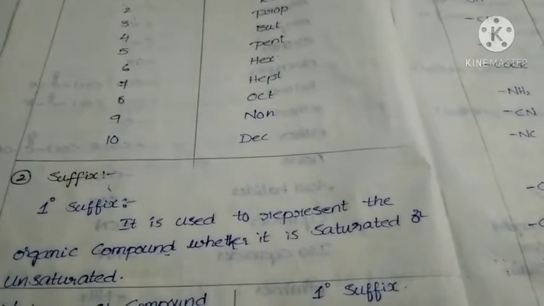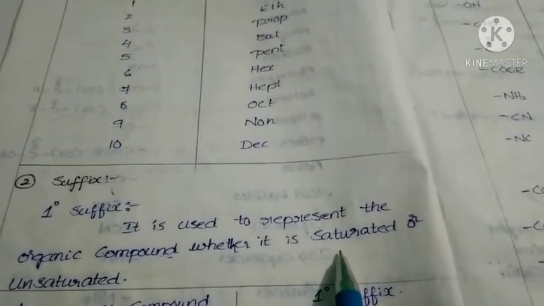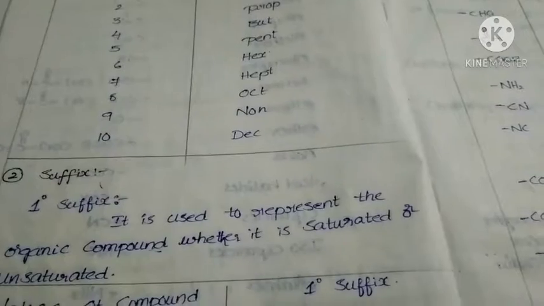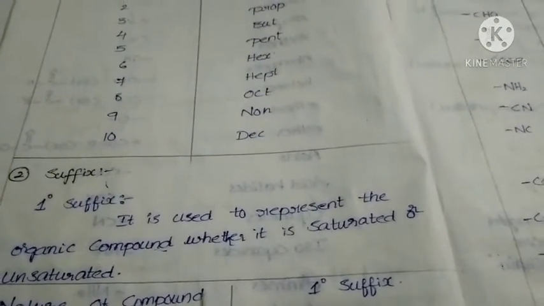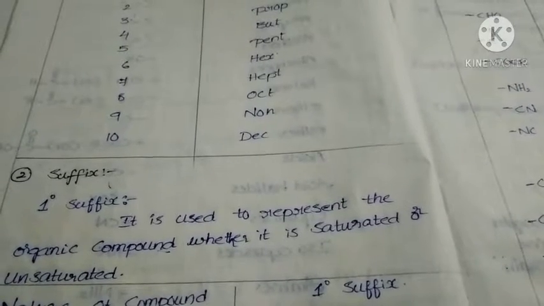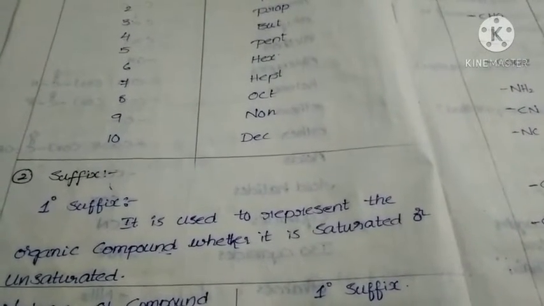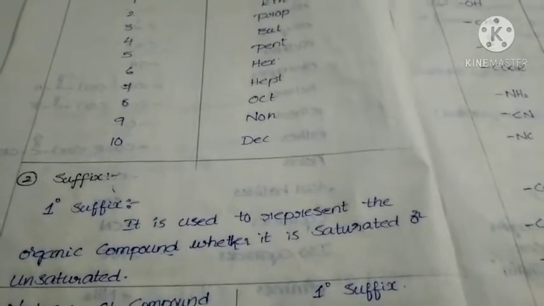Already we discussed saturated and unsaturated in the previous video. If single bonds are present between all carbon atoms in a given organic compound, that is saturated. If at least one double bond or one triple bond is present between any two carbon atoms in a given organic compound, that will be unsaturated.